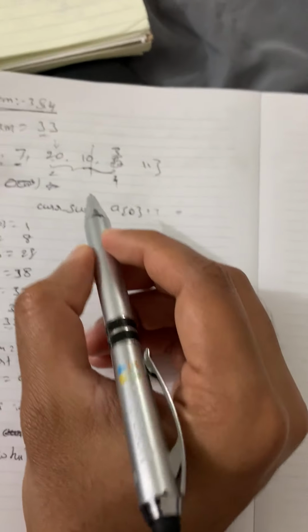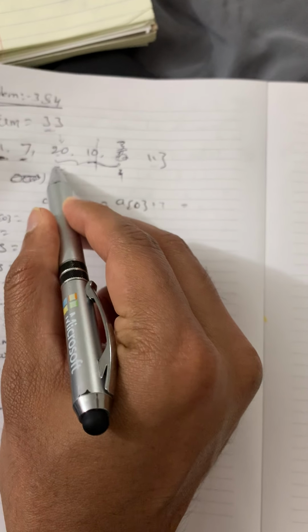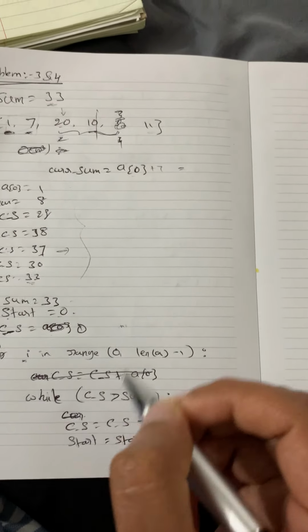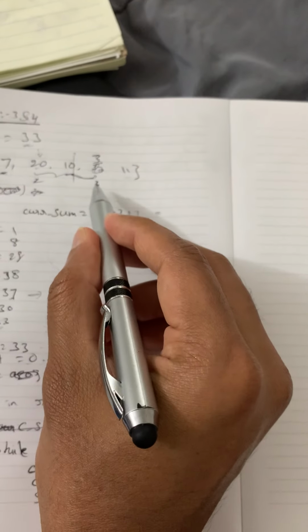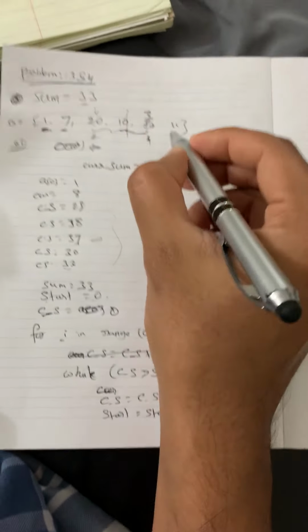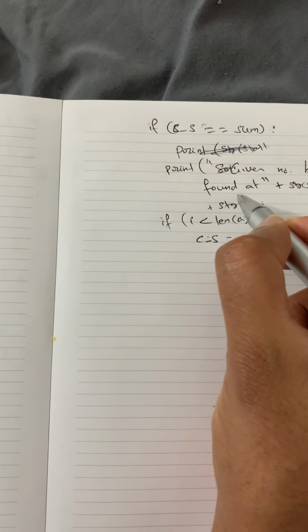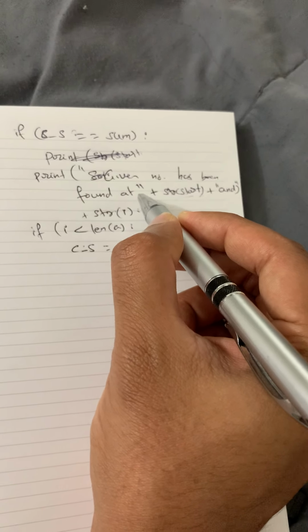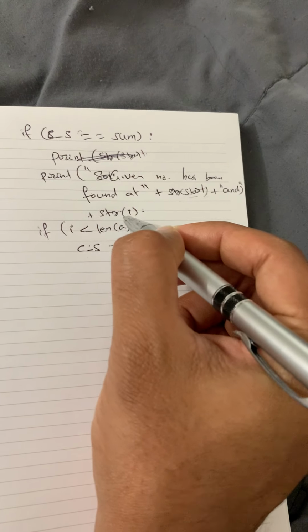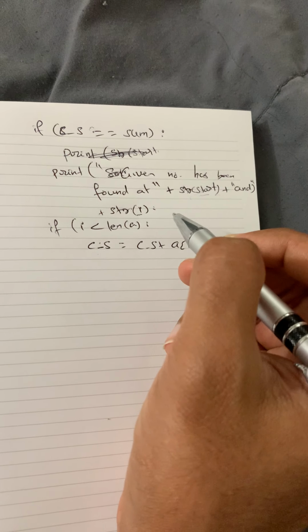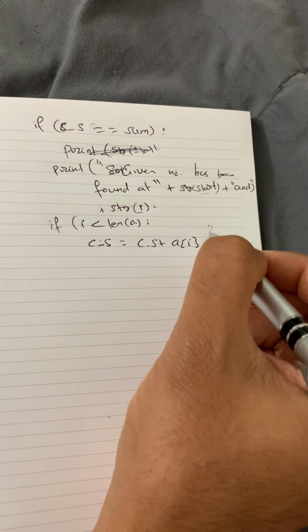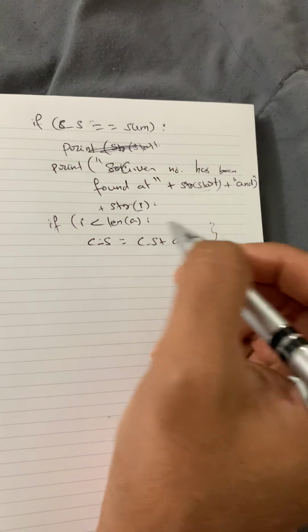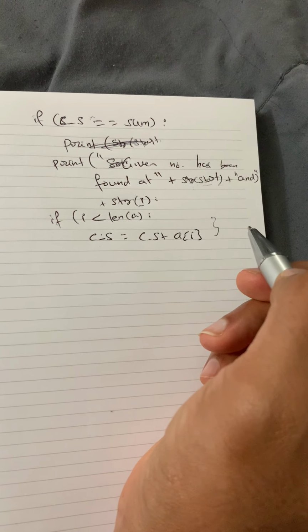So start is 2 in this case, because it is holding the index, and then we traverse till here. So now it is holding the information of I. If it is true, it's gonna return start and I. So these are the indexes. If not, it just adds current sum to the next element every time.